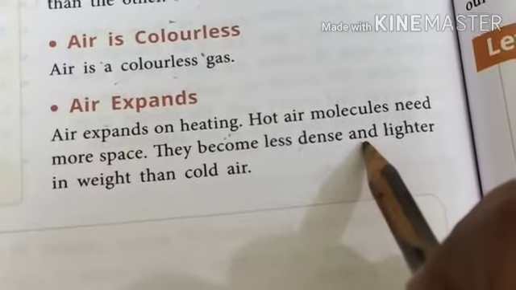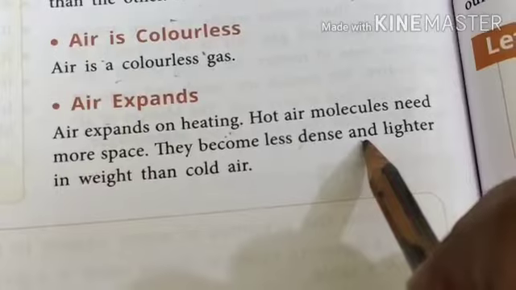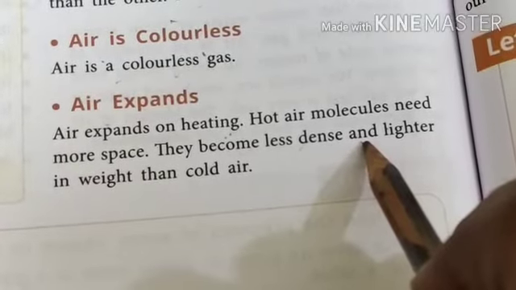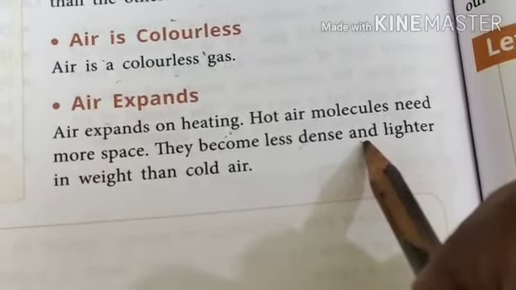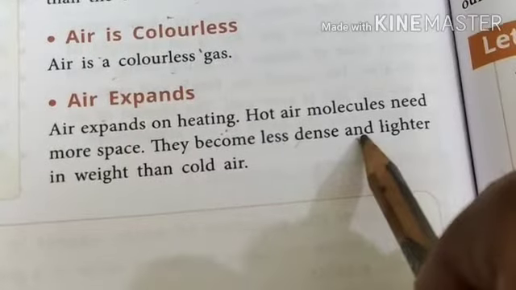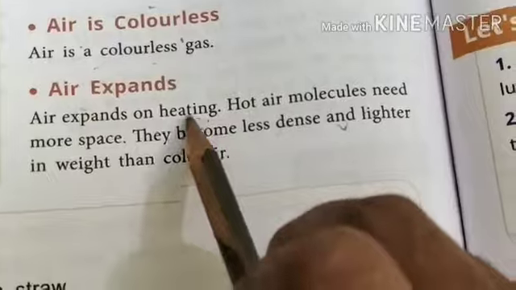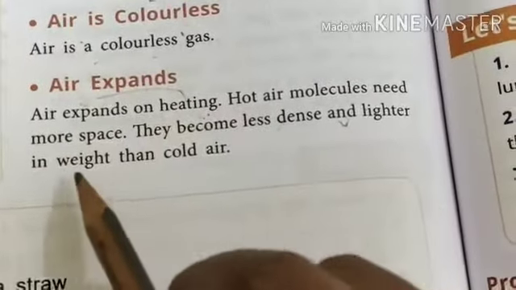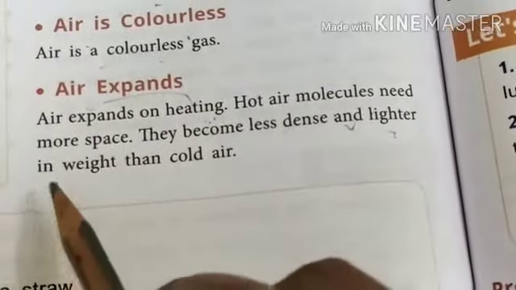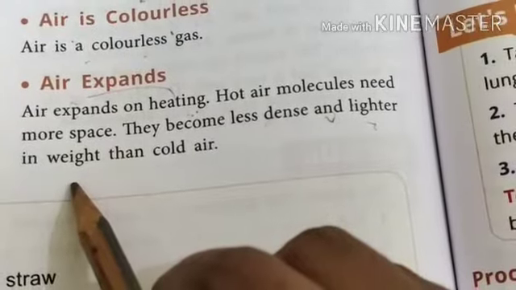This you all know, because water vapor, if you have seen, is light in weight and it starts going up in the sky. Same way, when air is heated, it expands and becomes light in weight and starts moving up.